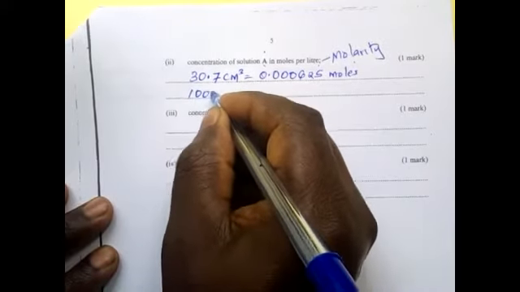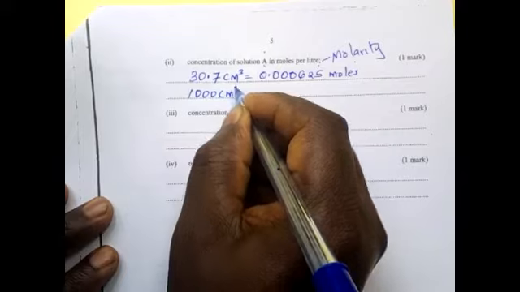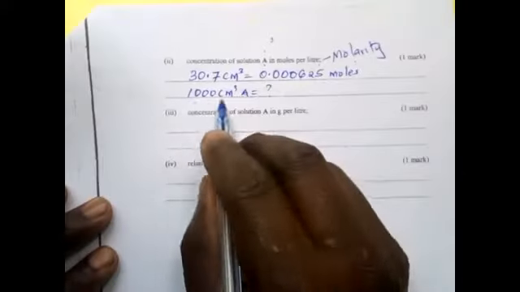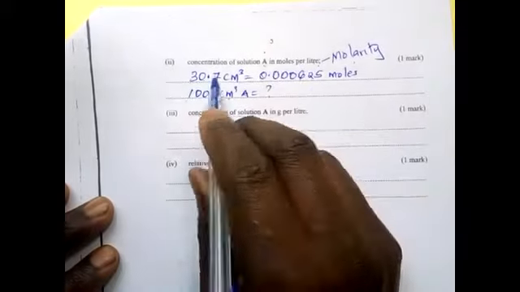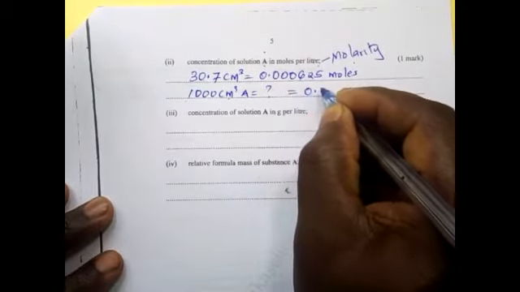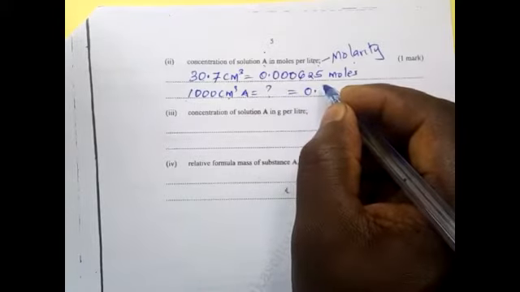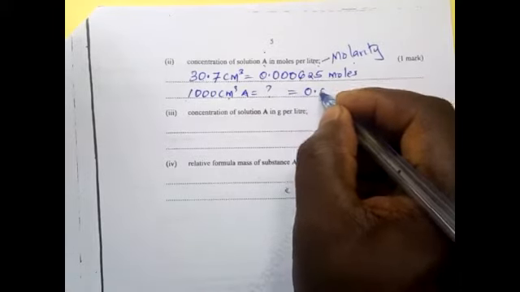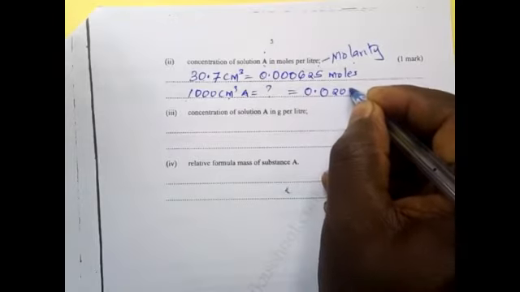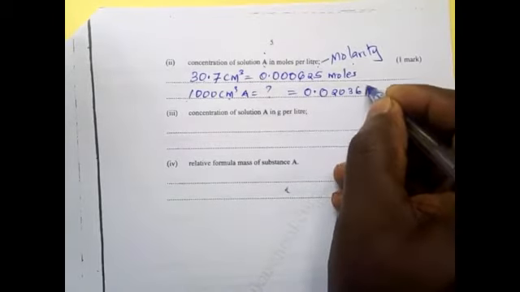Then 1,000 centimeters cube of solution A will contain what moles? So it is 1,000 times this divided by this, and it is going to give us 0.02036 capital M.